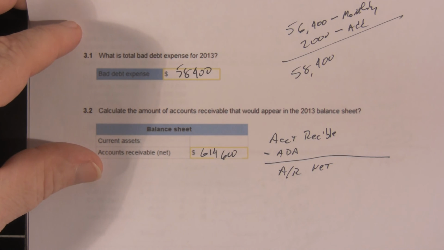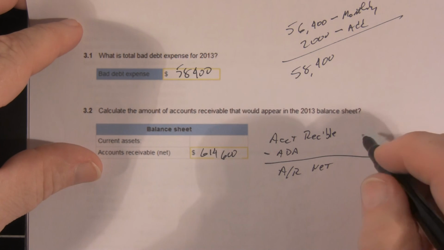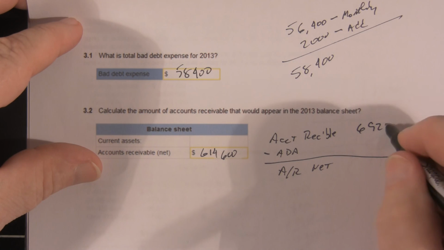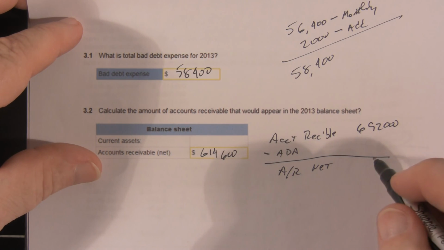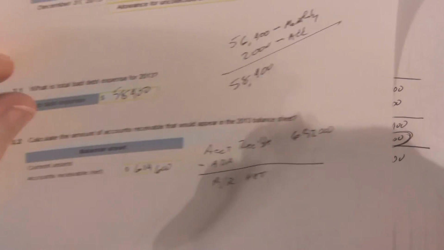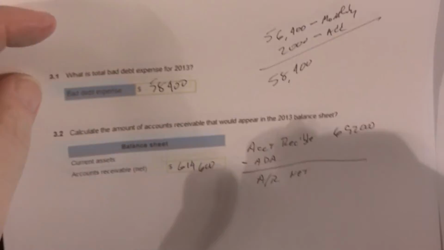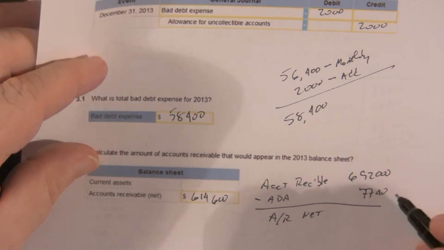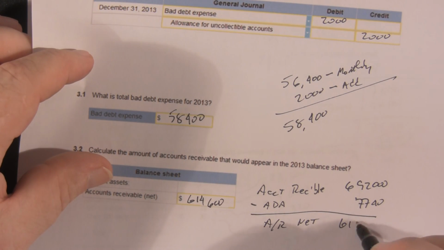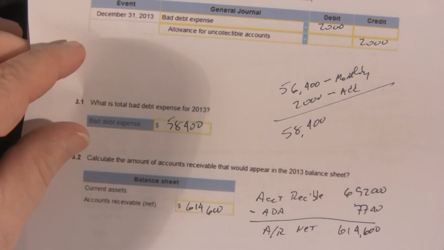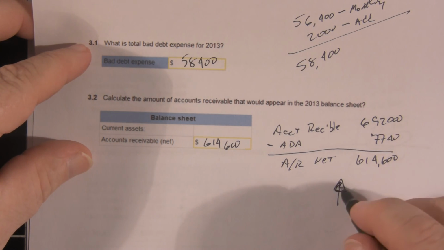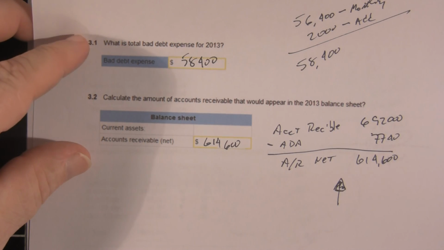Either case would be fine. This would be 692,000 minus the allowance for doubtful accounts, and if you remember, the ending balance was $77,400. Either case, you come up with the same. Either method is acceptable. This is a little bit more old school. Both are legal and acceptable.